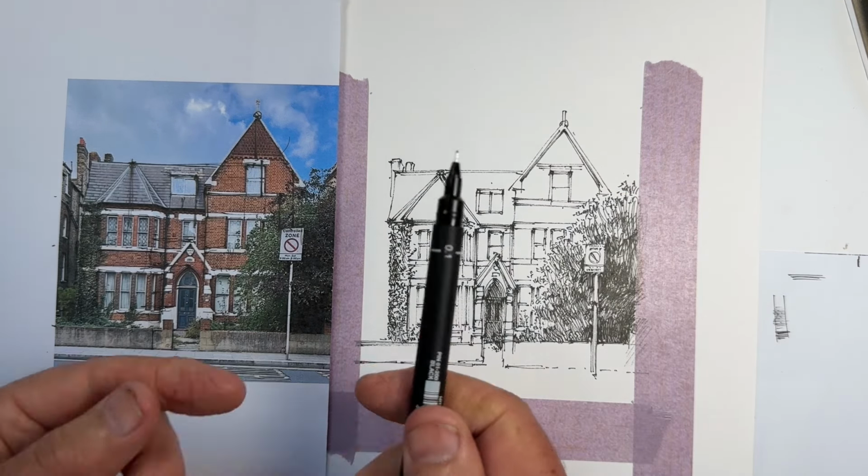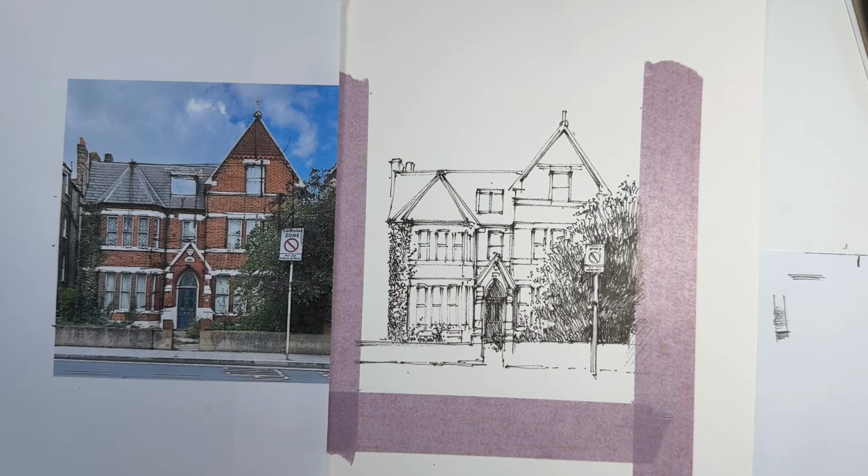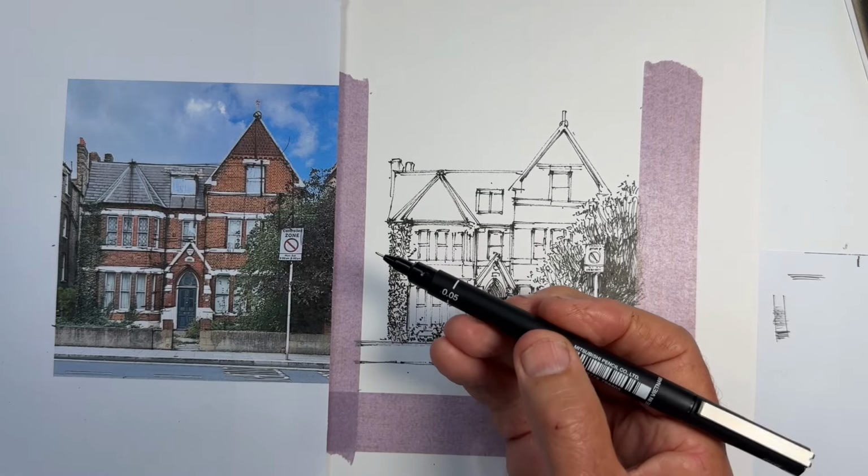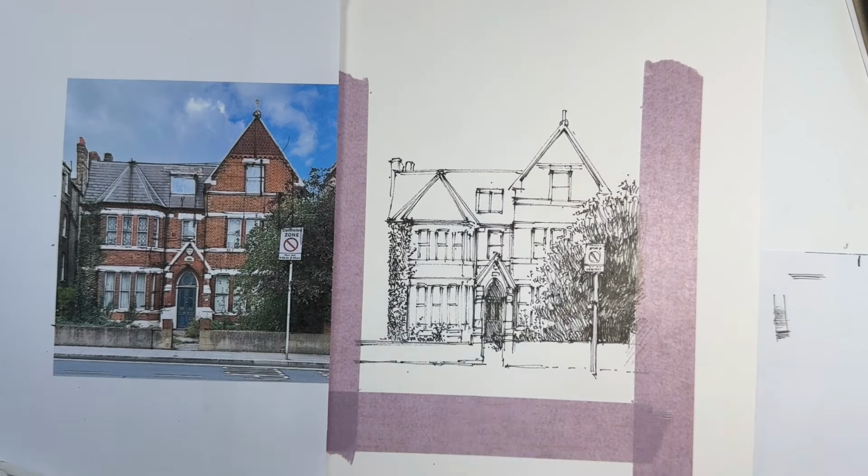Now for the brickwork, I've been using a 0.1. I'm now going to switch to a 0.05.